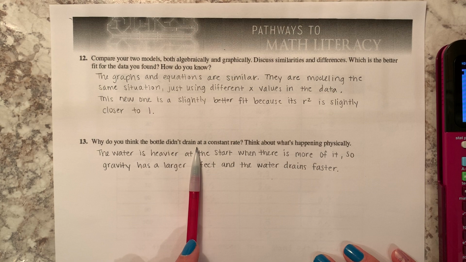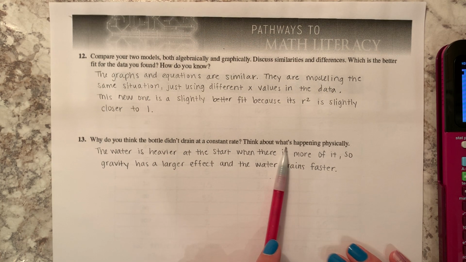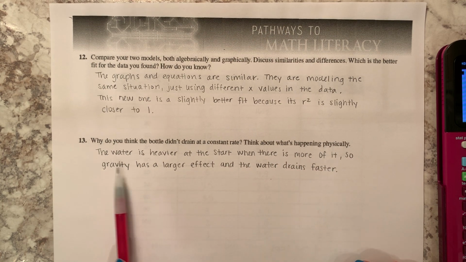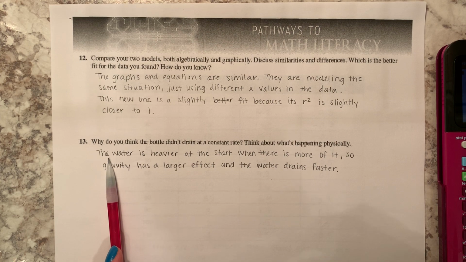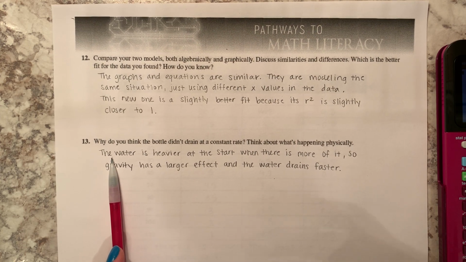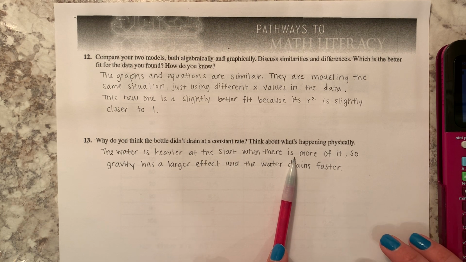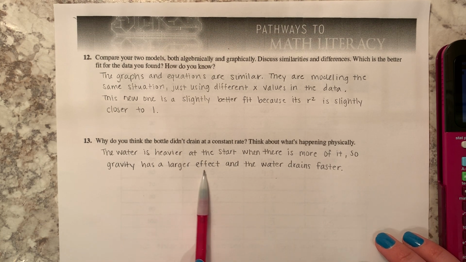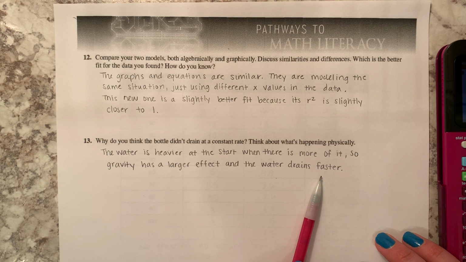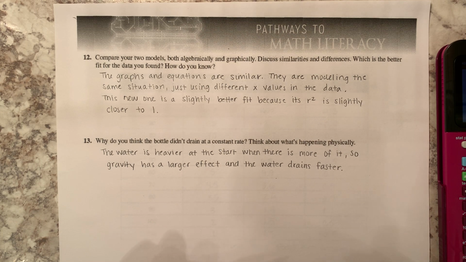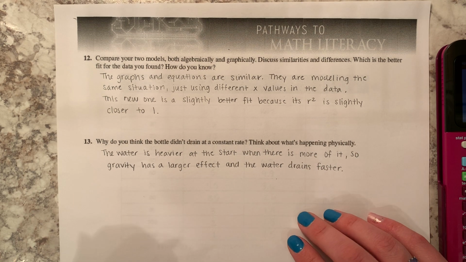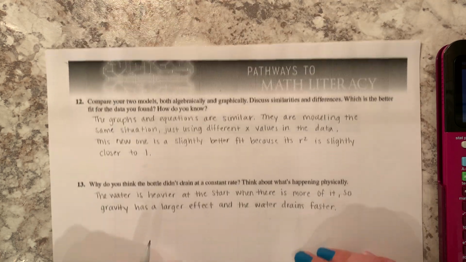Why do you think the bottle didn't drain at a constant rate? Think about what's happening physically. If you think about it, when you've got a bottle full of water, it's very heavy. So the water is heavier at the start when there's more of it, so gravity has a larger effect and the water drains faster. As the water leaves the water bottle, it gets lighter and therefore it's not going to drain as quickly because it's not as heavy. So hopefully that makes sense.